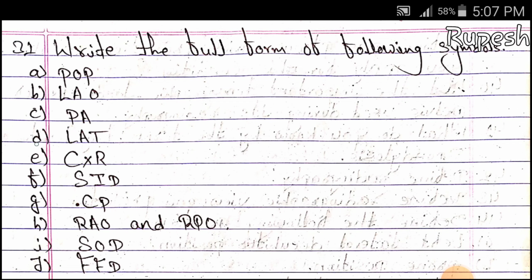Point number D, LAT. Point number E, CXR. Point number F, SID. Point number G, CP. Point number H, RAO and RPO. So point number I, SOD. Point number J, FFD.